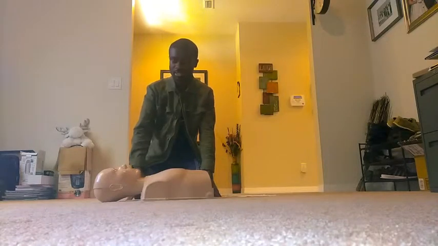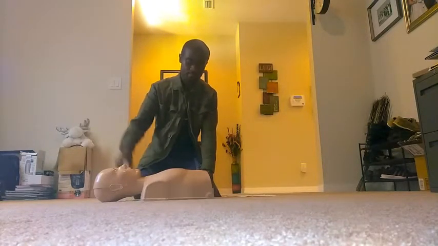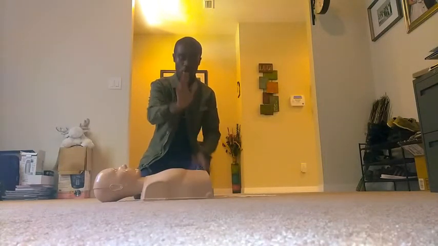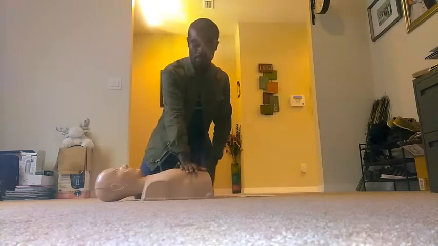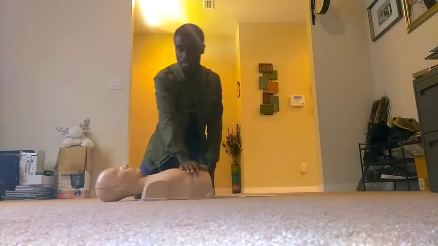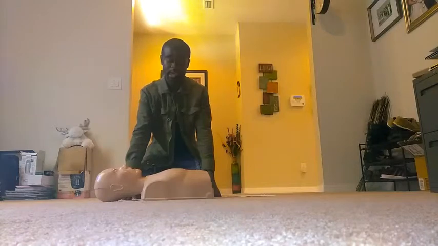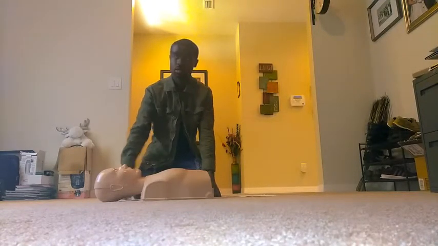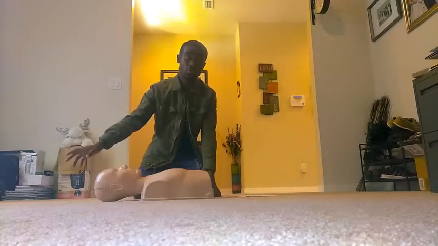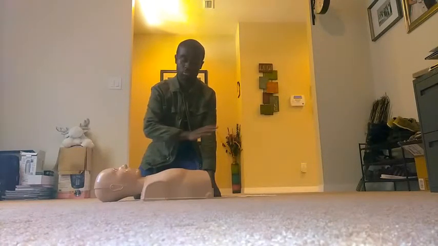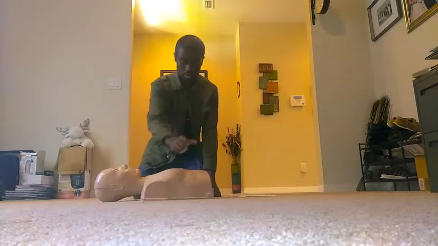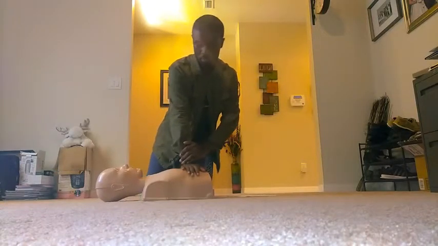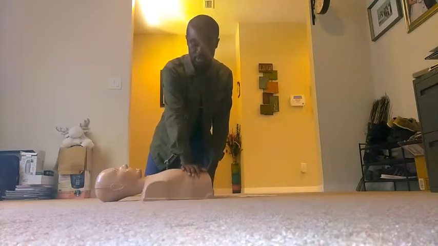If it's a child, the steps are pretty similar, except it'll be one palm right below the nipple line. And since it'll be a child above the age of 1, it'll more than likely be a respiratory issue as opposed to a heart attack. So you won't need to contact 911 before beginning. You can just go straight into the CPR. So, palm under the nipple line.